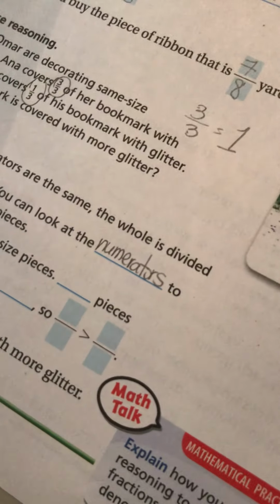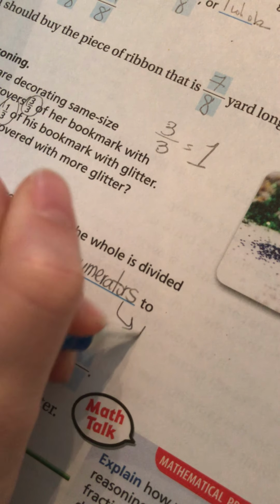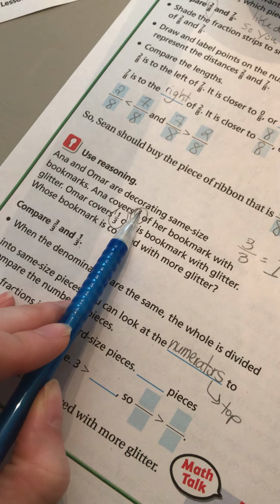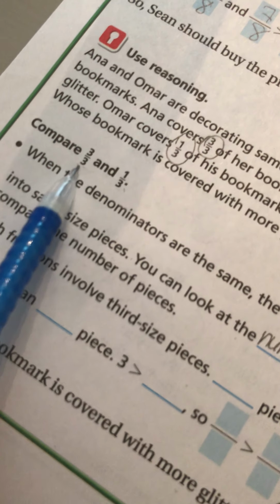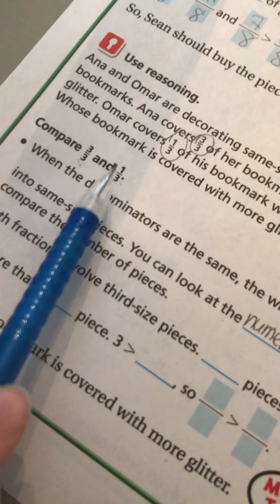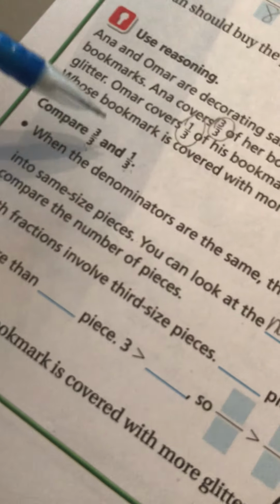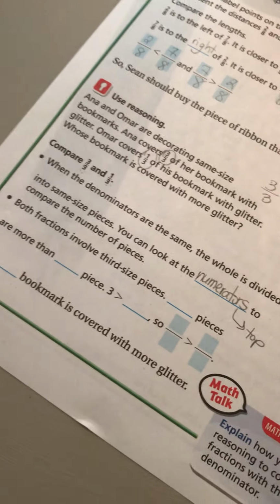Right, numerators are those top numbers. And which one's bigger, 3 or 1? 3. And we can even use the wording of a whole, right? This 3/3 is 1 whole. This is only 1/3 of a whole. So this is definitely bigger.